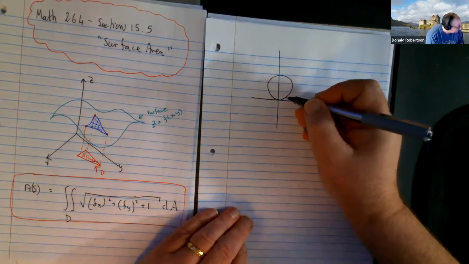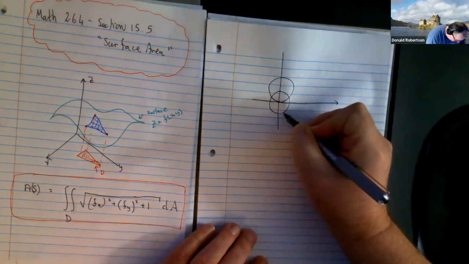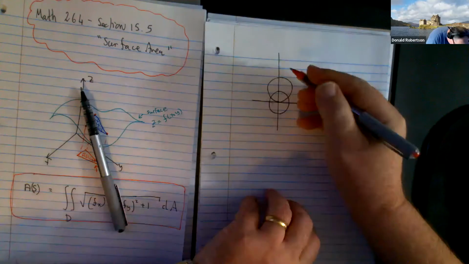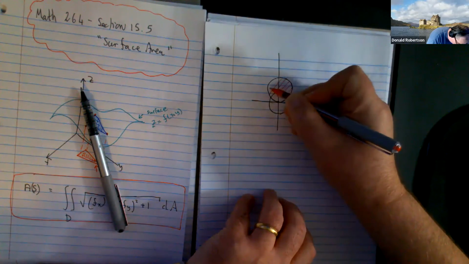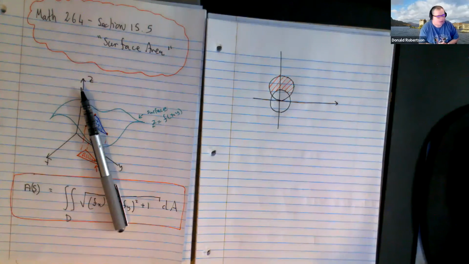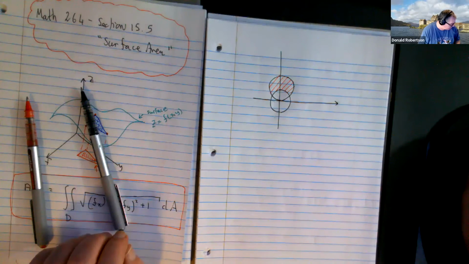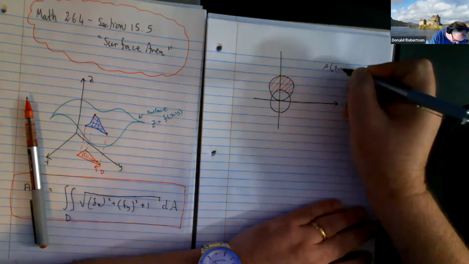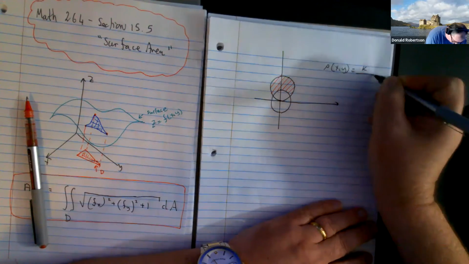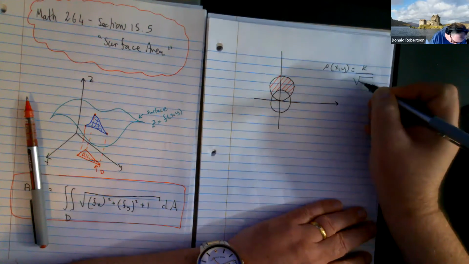And then there was a circle that went something like this. And the region D was this guy. And the density function in this story was inversely proportional to the distance from the origin. So inversely proportional is k over, and it's only the distance to the origin which makes it that guy.